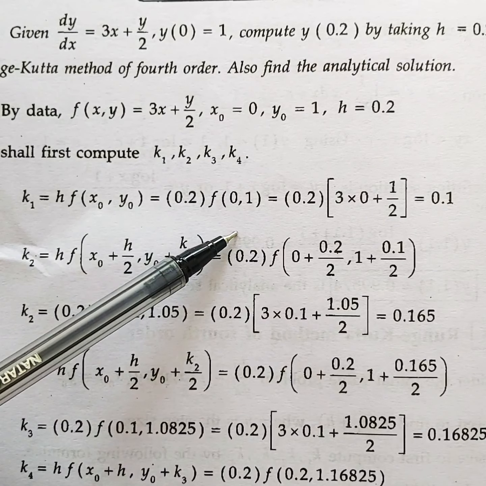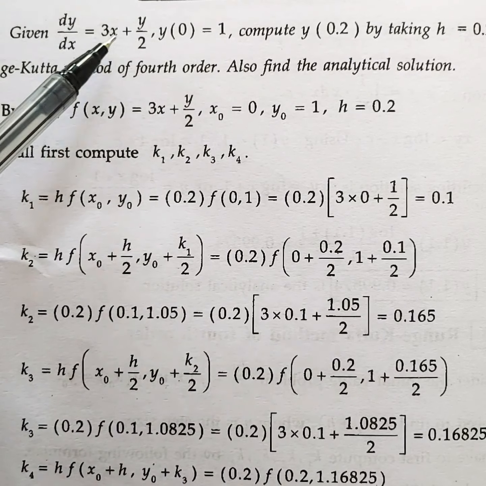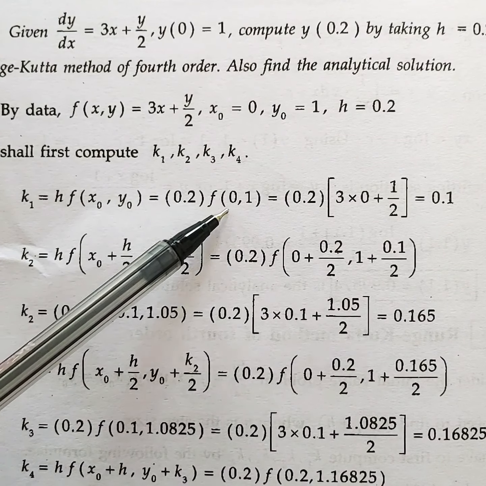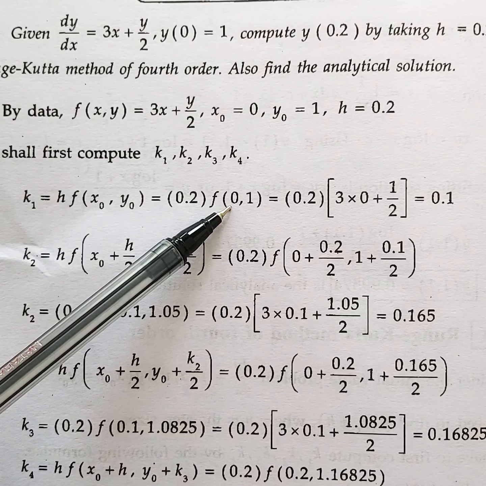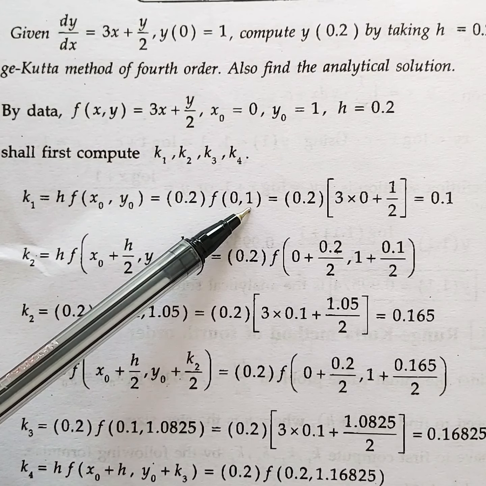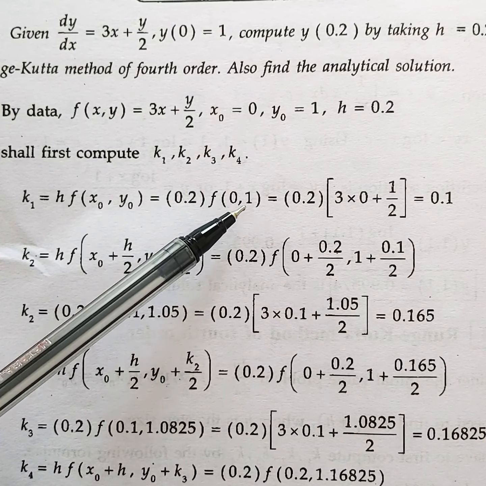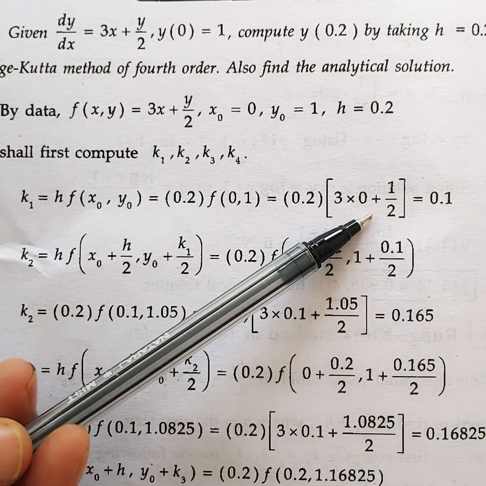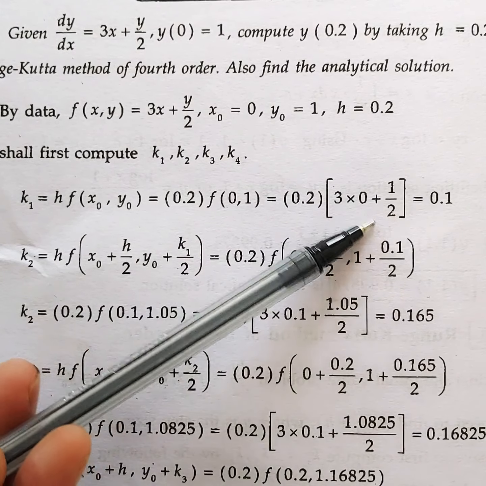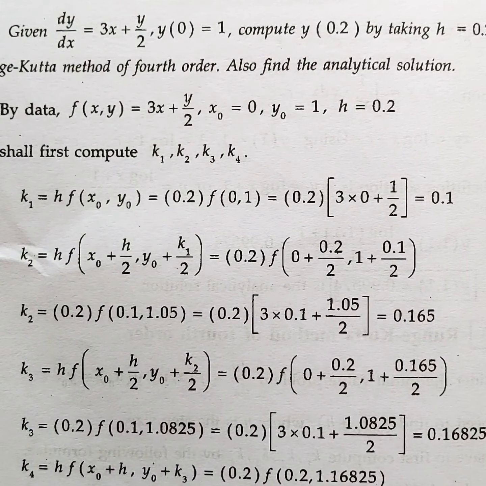What is my function? My function is 3 into (x plus y by 2). So 3 into x value is 0. Here x is 0, y is 1. 3 into (0 plus 1 by 2), that is what we have written. Simplify this and you have got 0.1.